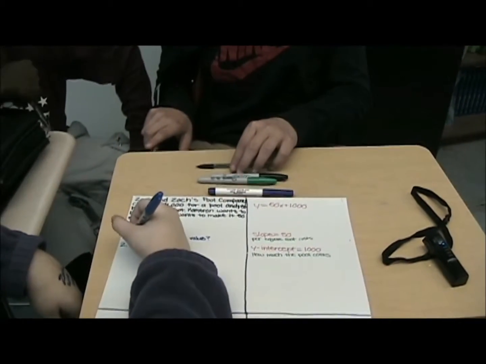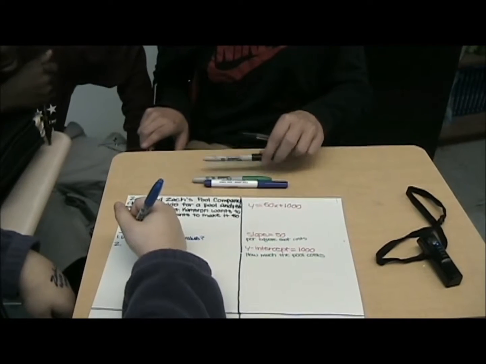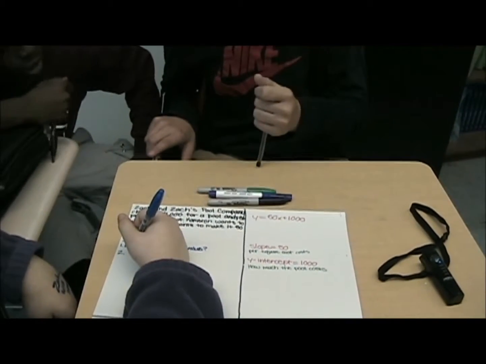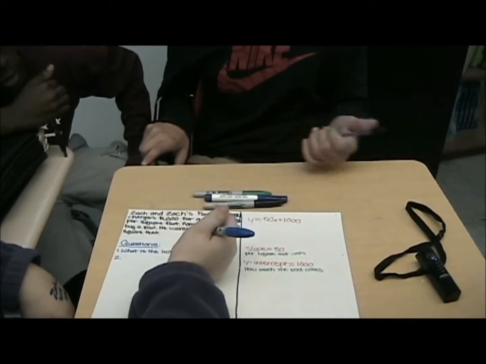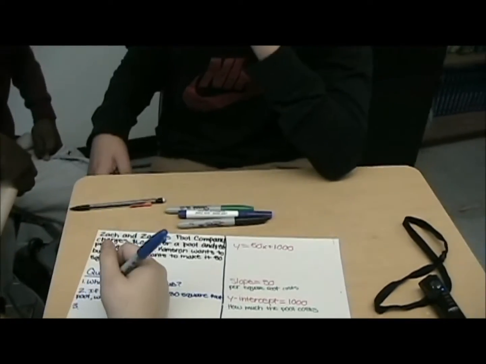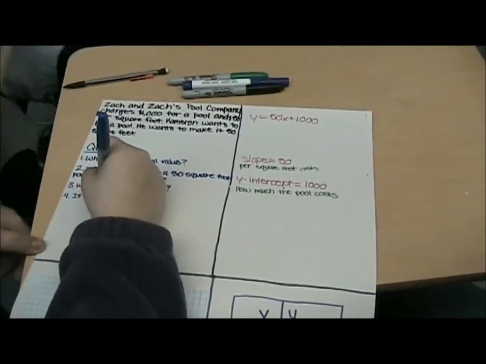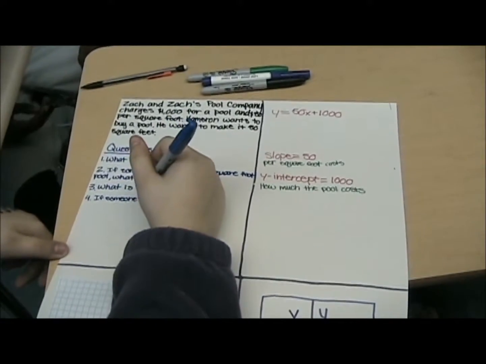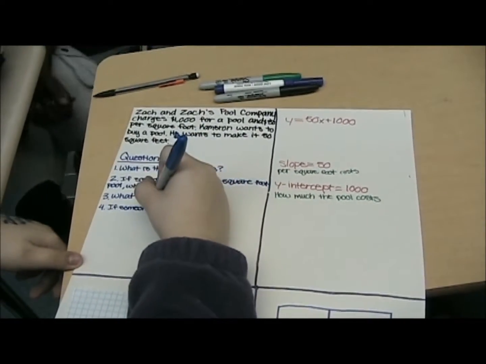Now, if you have a person that buys a pool, it has a 50 square foot pool, what's the cost? Question 3. What is the function? If someone spends $2,000 on a pool, what's the square foot?